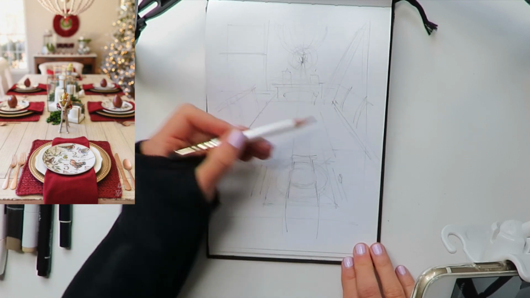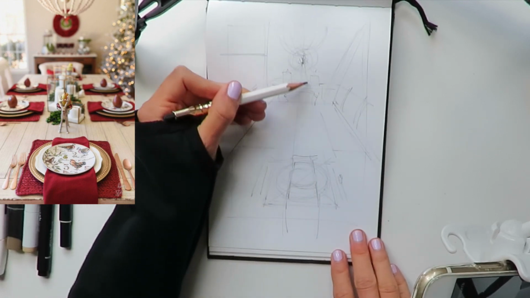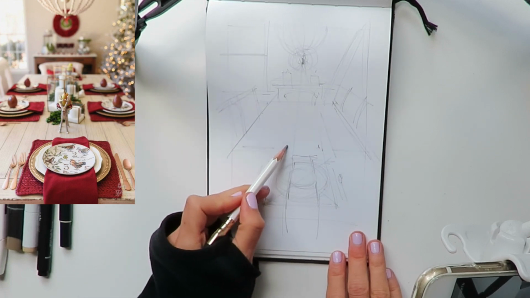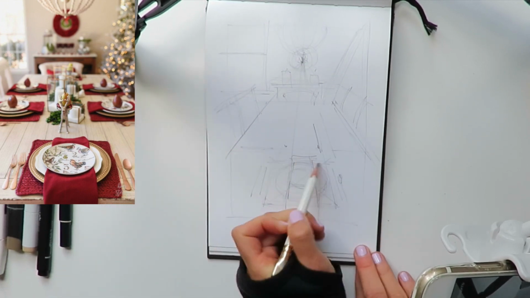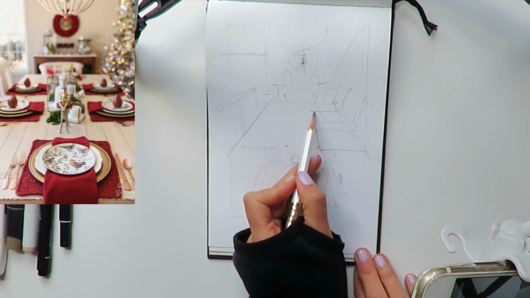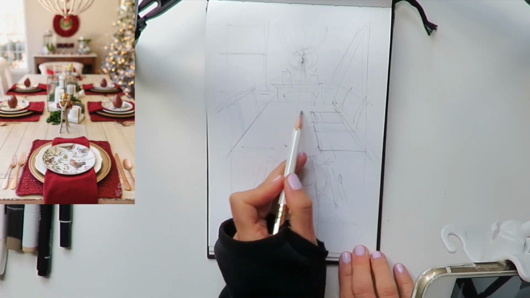So let's quickly outline the rest of it. So maybe it will be a little bit closer to the center. So this part and this part as well.